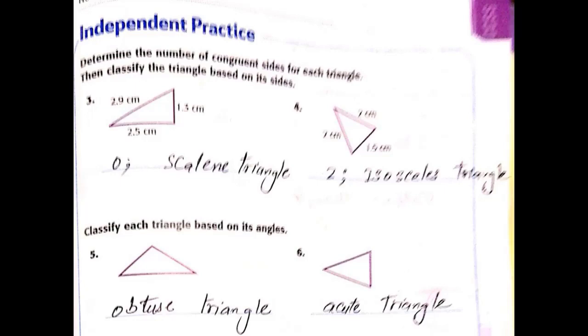Number 3. 2.9 centimeters is one side, the other side is 1.3 centimeters, the third side is 2.5 centimeters. We see that all the sides are different. They are asking how many sides are congruent, so nothing is congruent, all are different, so we'll write 0. 0 means nothing is congruent. And what type of triangle is it? Scalene triangle. If all sides are different in a triangle, we call it a scalene triangle.